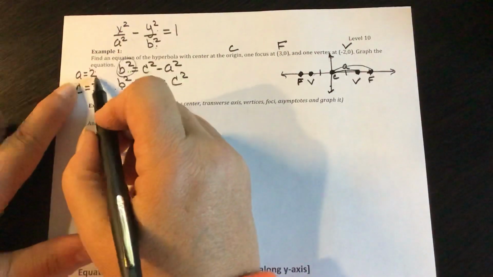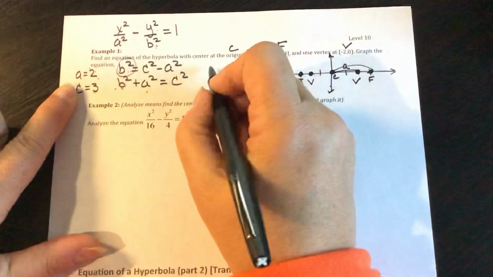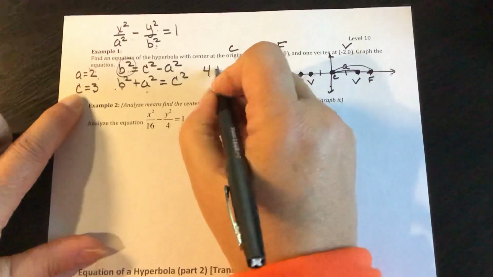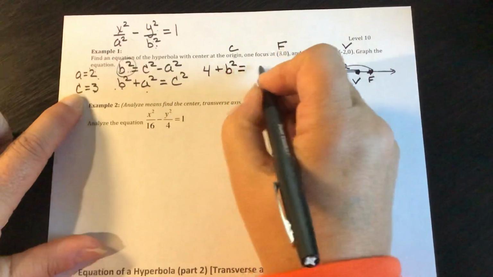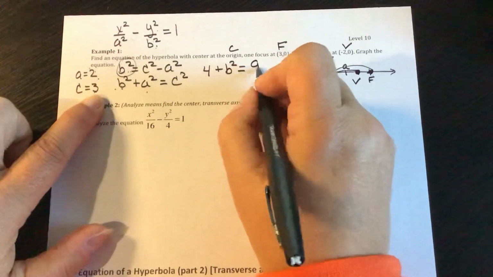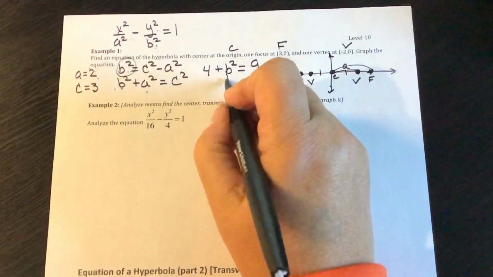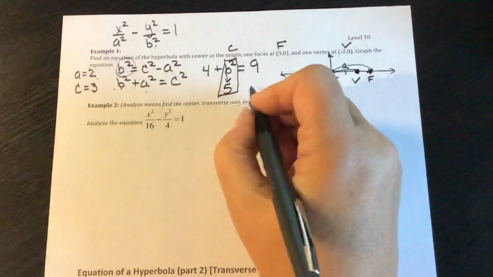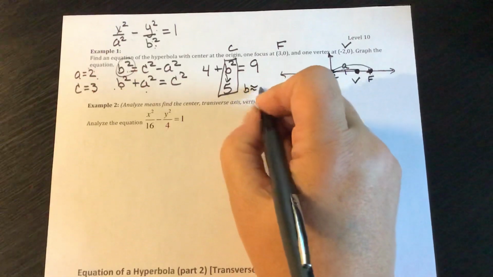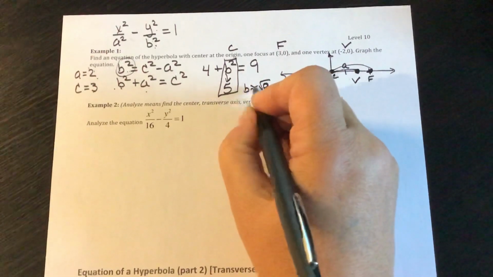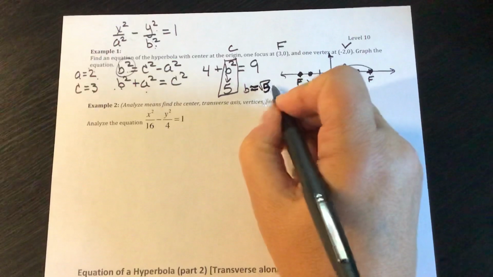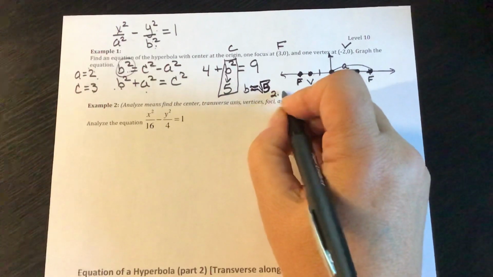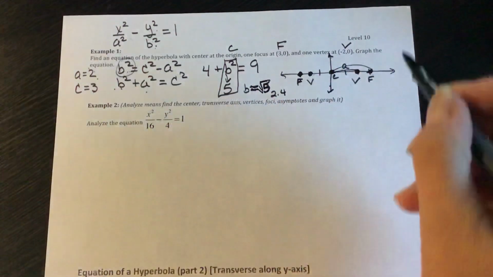So here I have a is 2, so a squared is 4, plus b squared equals c squared, which is 9. So I know this value right here has to be 5. And our b value is going to be the square root of 5, which is about 2.4-ish.